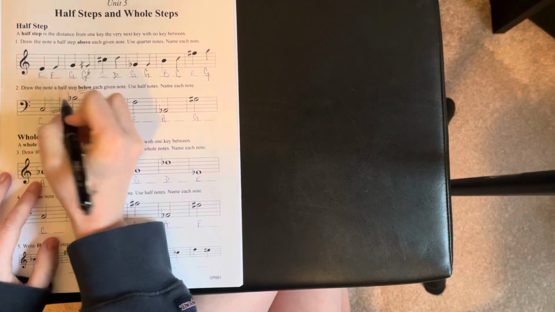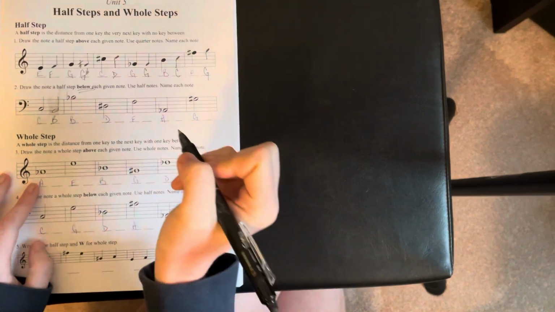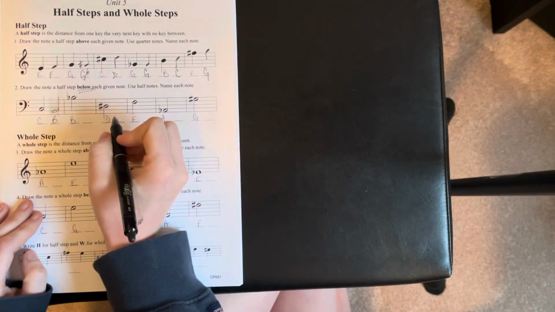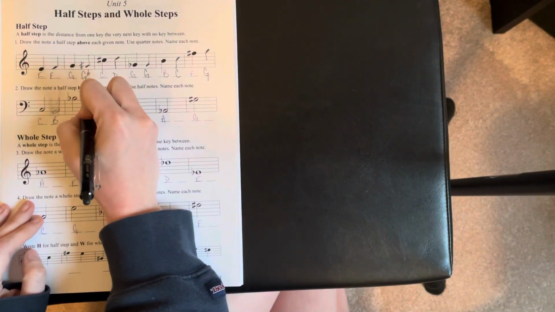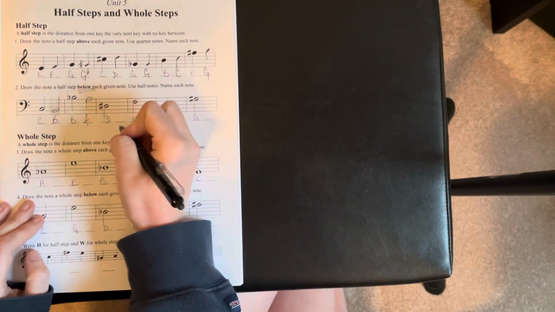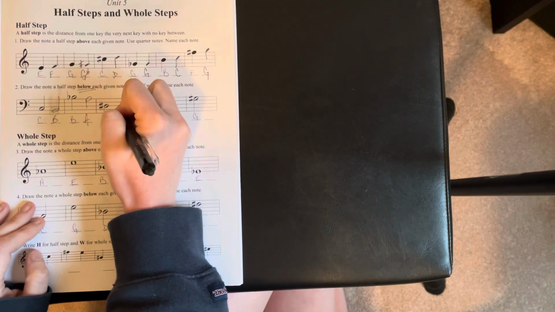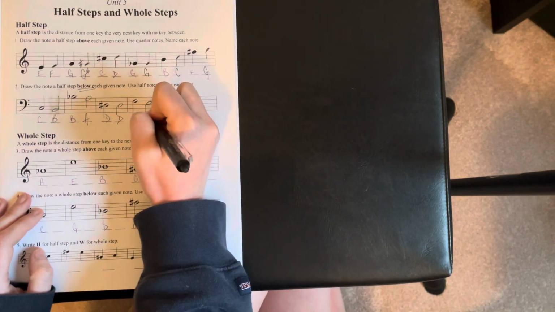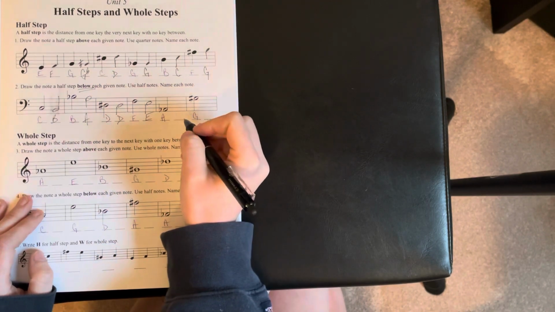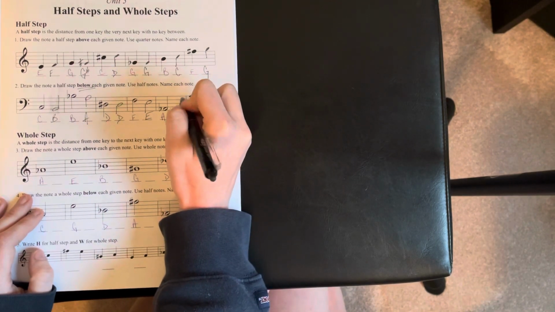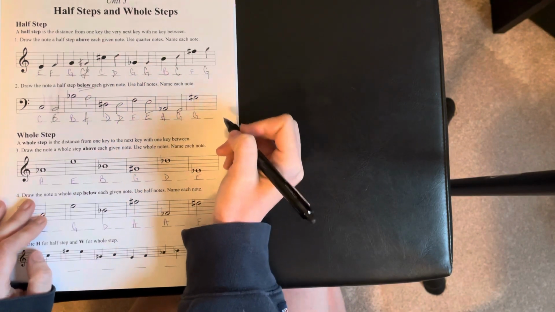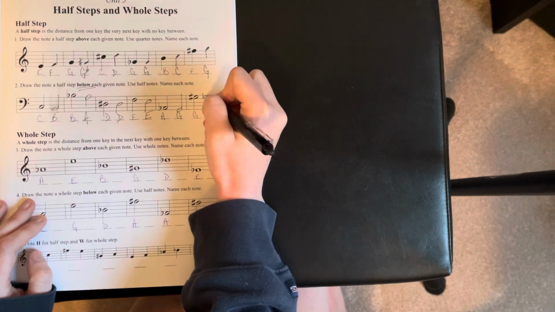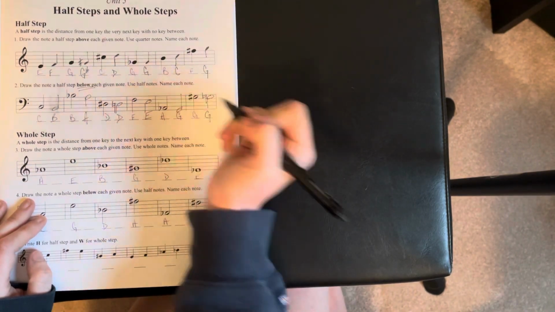Okay. And now we know. And if you don't know, now you know, Mr. President. Okay, a half step below B flat is going to be A. A half step below D sharp is going to be D. A half step below F, here's another weird one, is going to be E. A half step below A flat is going to be G. A half step below G sharp is going to be G. And I should put a natural sign there.